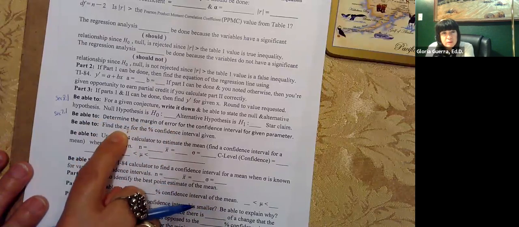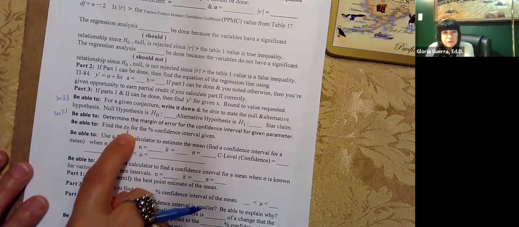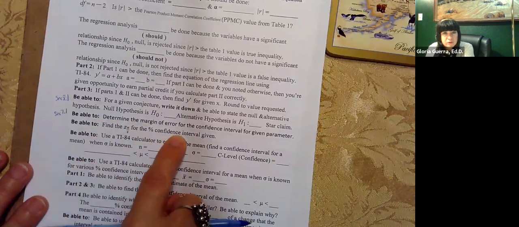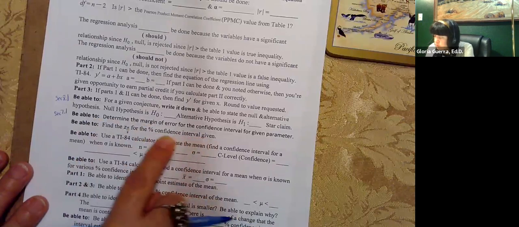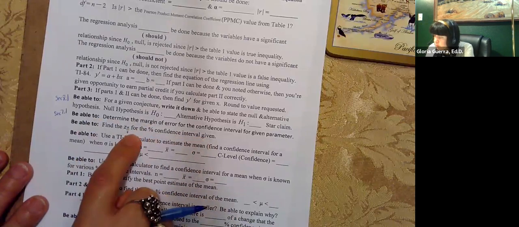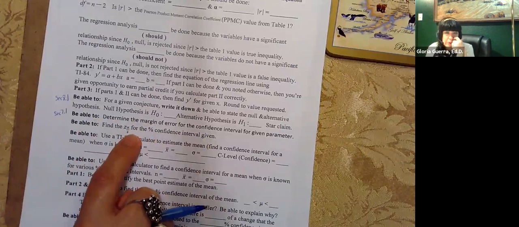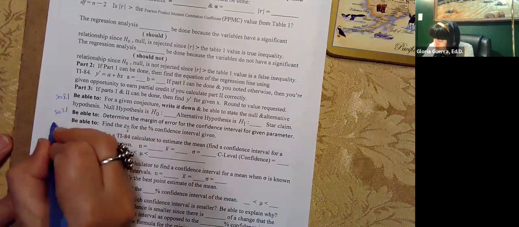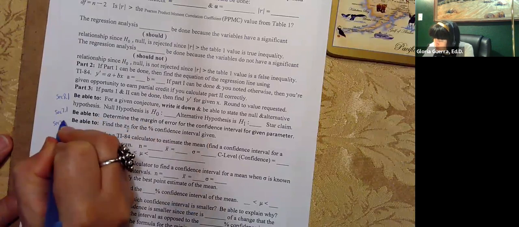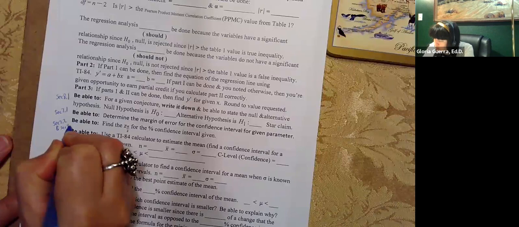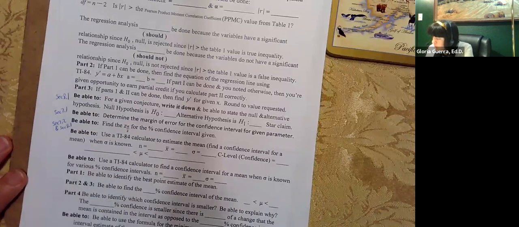And then this is finding the critical values for a certain percentage confidence interval given. You did this in 7.2, and we're going to do that a little bit again in 8.1. We've done some of this in section 7.2, and then also in section 8.1, and we'll see some of that again.